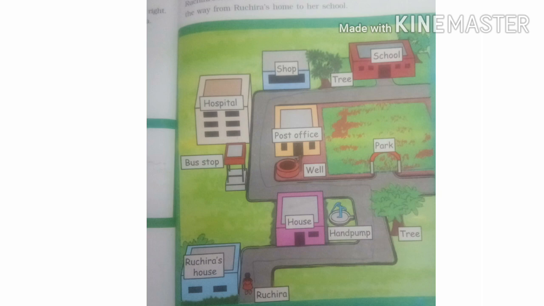On her right we can see tree, park, well, post office, and on her left we can see house, hand pump, bus stop, hospital, shop, tree, etc. One more question is given on that page, that is, how many times will Rujira have to take a turn on her way from home to school?